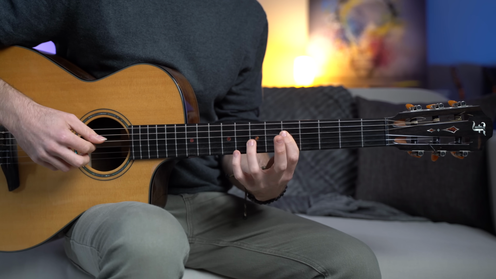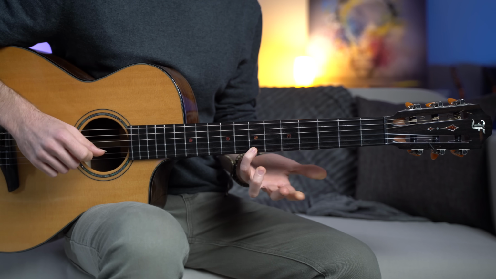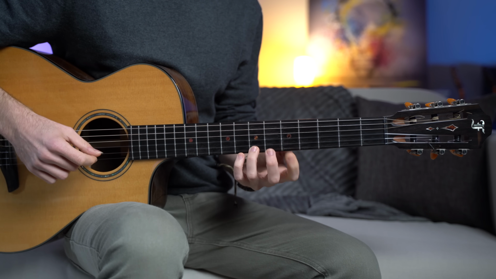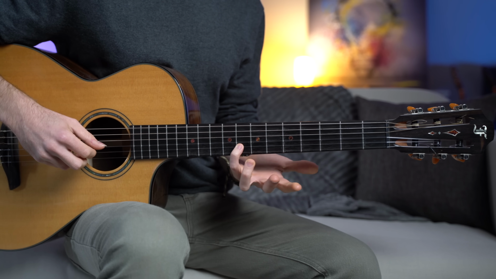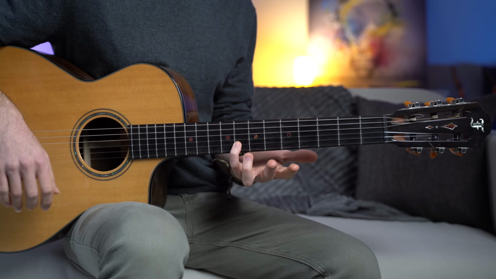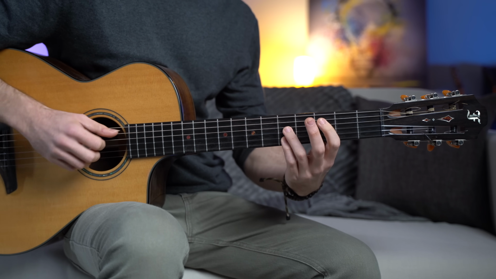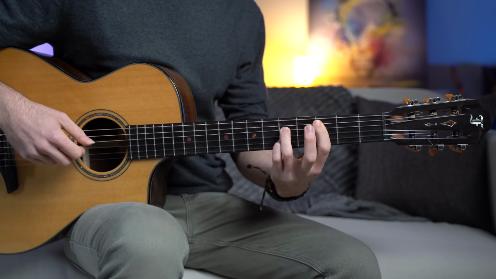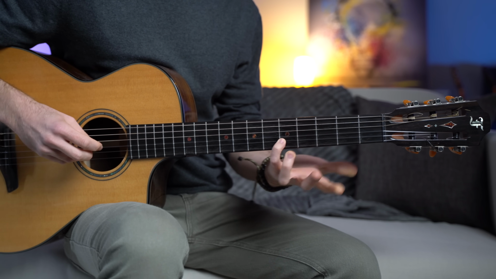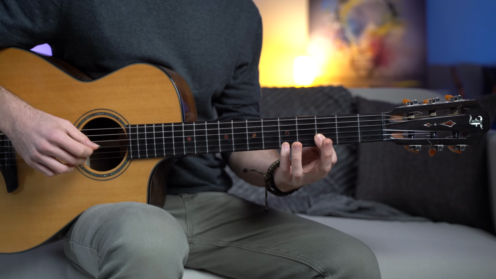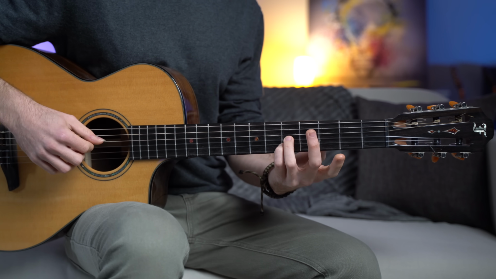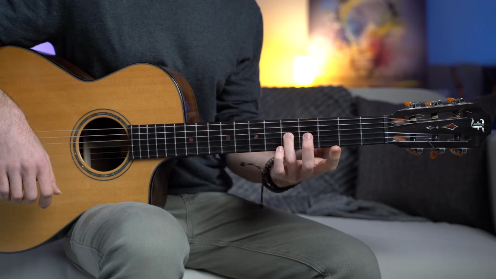Same thing for the G major, arpeggio. Then you have 7, 5, 7. We finish with the root note on the B string, fret number 8. Now C major, arpeggio, then we have fret number 5, 3, 5, and the root note on the G string fret number 5.